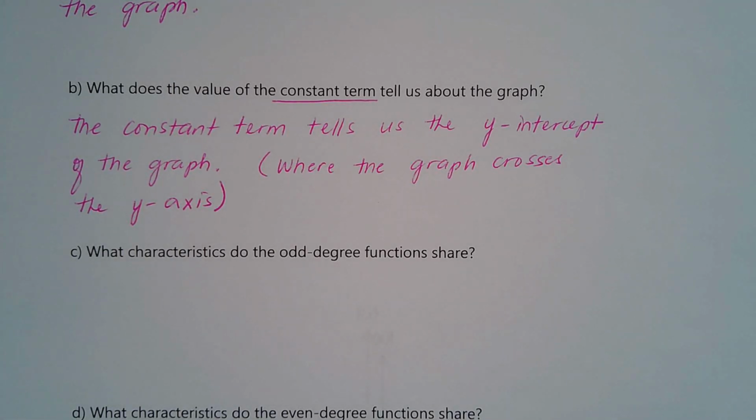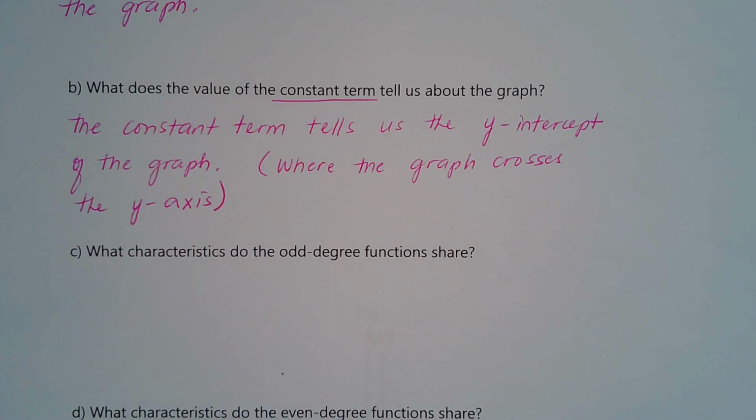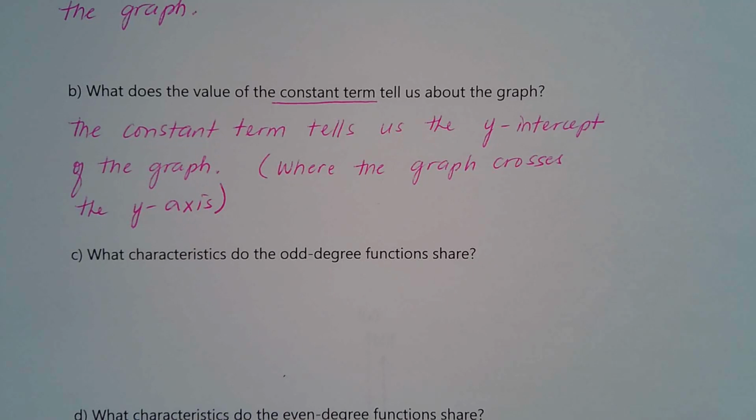That's already kind of a given there. So far so good. So we know that the leading coefficient gives us a direction. We know that the constant term gives us the y-intercept. Now let's keep going.